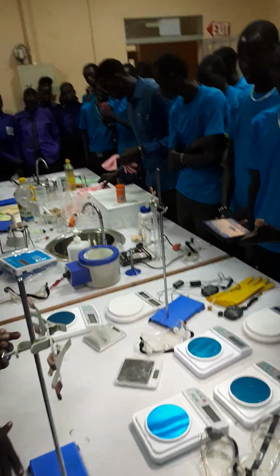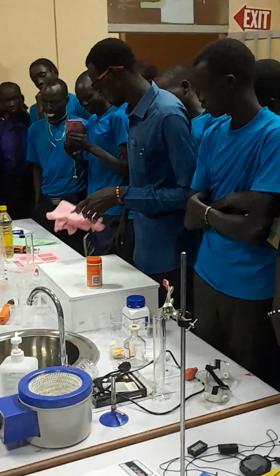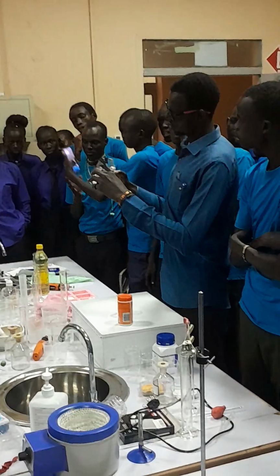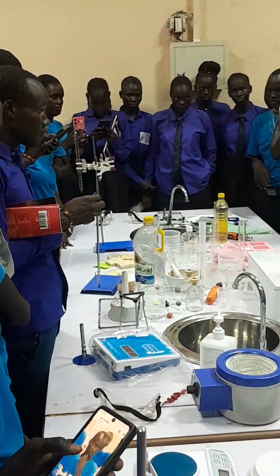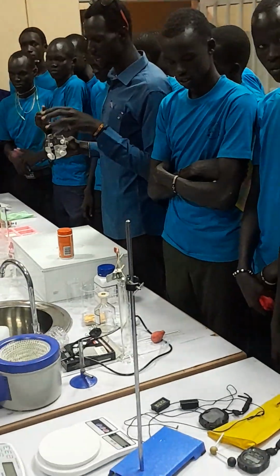These are the gloves. These are part of personal protective equipment. That is one. The second personal protective equipment are the goggles. These goggles are used to protect your eyes whenever you are performing any practicals, because some of the chemicals may flash out. You see? And then you wear it.